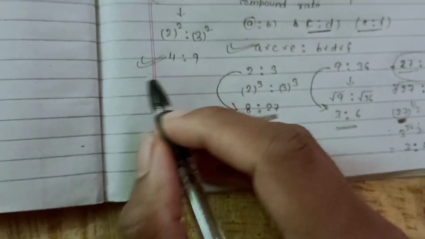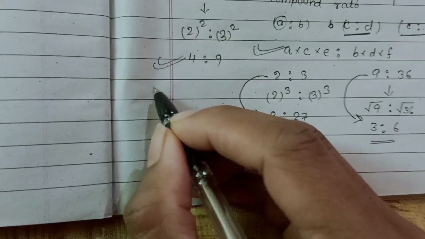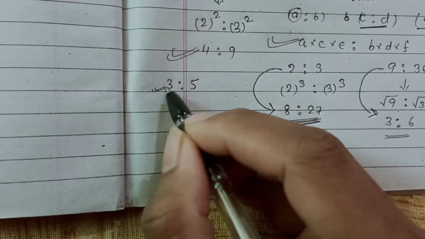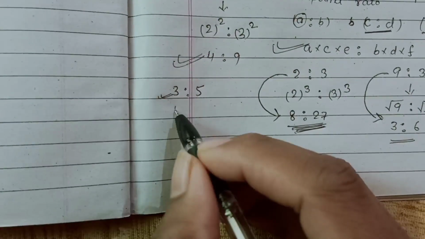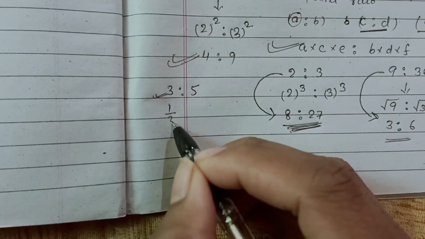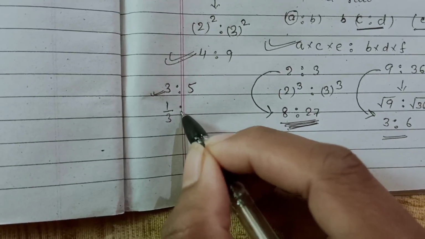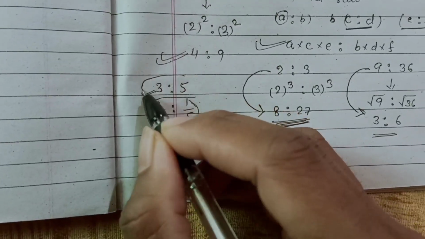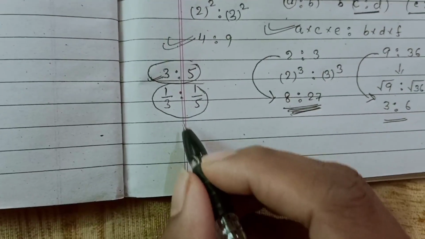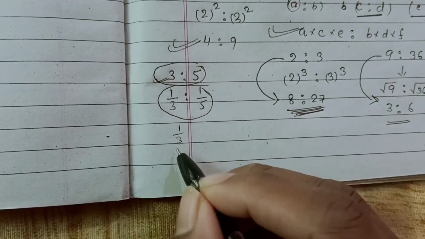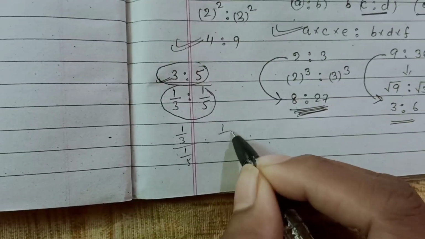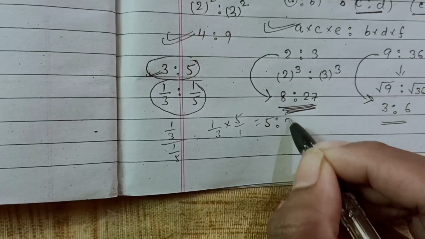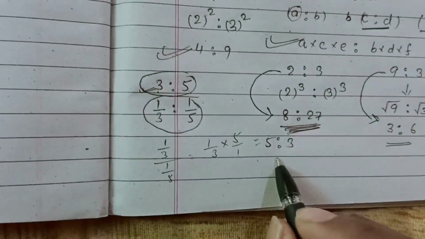Now we will talk about reciprocal ratio. If you have the ratio 3 is to 5, you have to find the reciprocal ratio of this ratio. You have to take the reciprocal of both sides, 1 by 3 and 1 by 5. That is called the reciprocal ratio of this ratio. Clear? You can also write it like that, 1 by 3 divided by 1 by 5. So 1 by 3 into 5 by 1, it means 5 is to 3. The reciprocal ratio of 3 is to 5 is 5 is to 3.